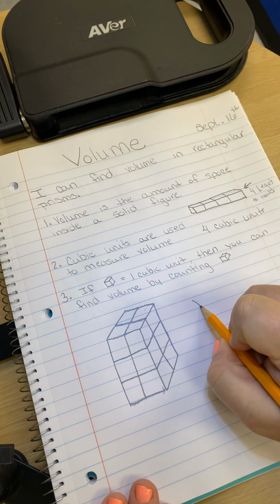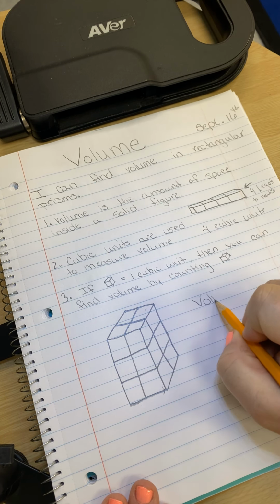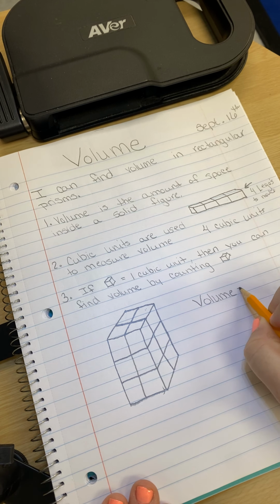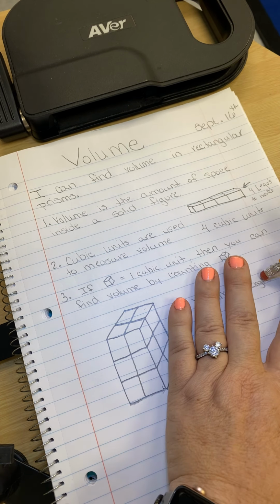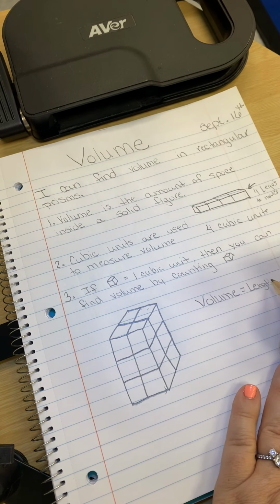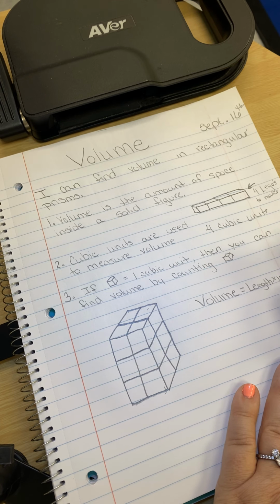We know that volume equals your length times your width times your height.